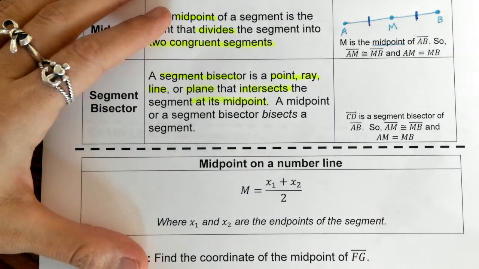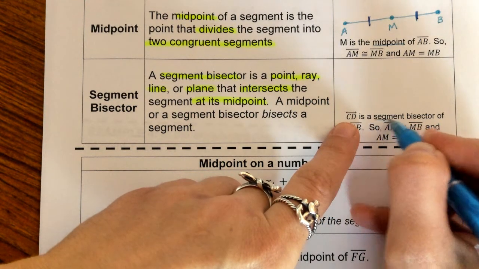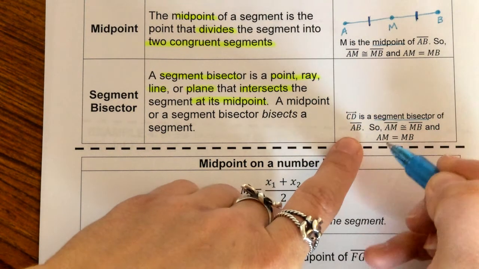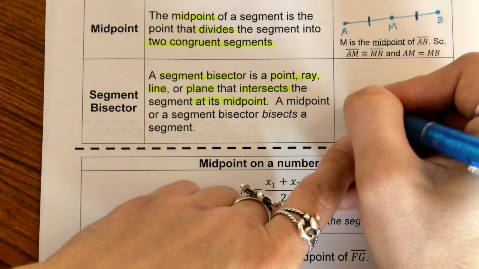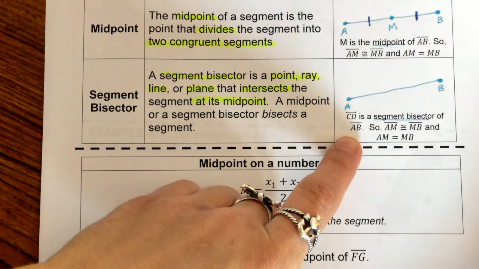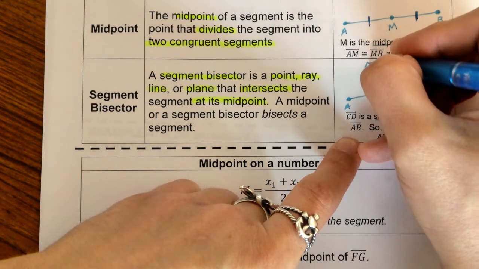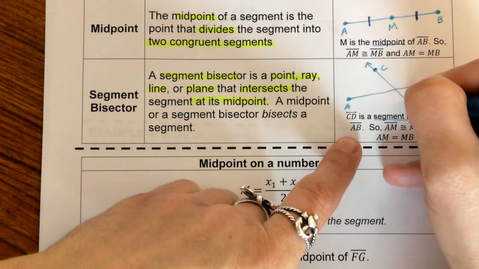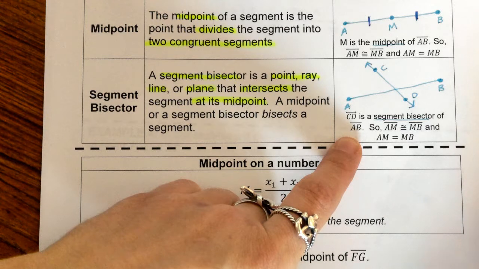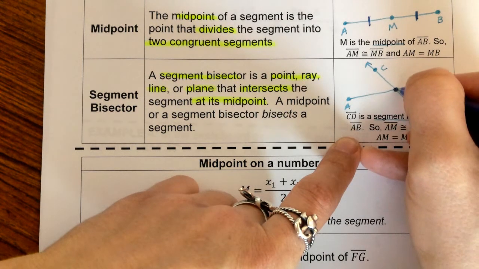So here we have line CD is a segment bisector of segment AB. So let's draw segment AB again. Here's segment AB. And we're going to have line CD. So here's a line with our arrowheads on it. Here's C and here's D. It is going to bisect right here.